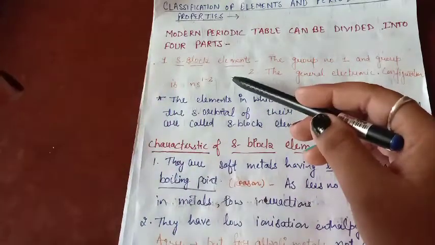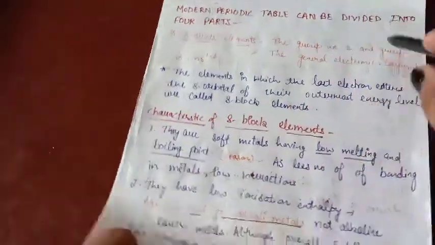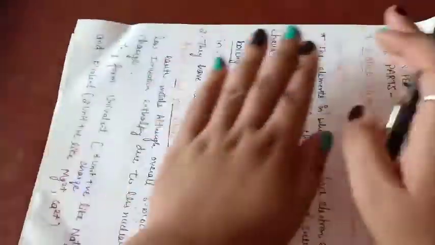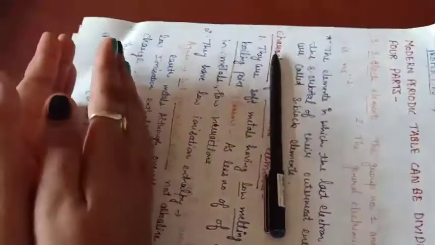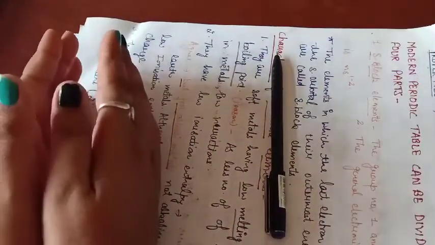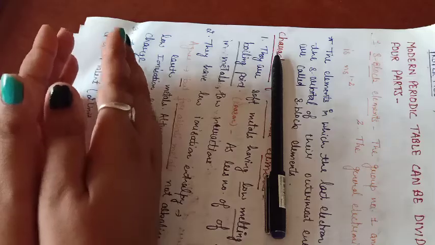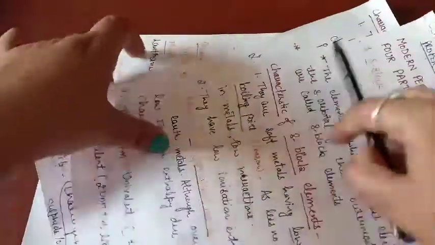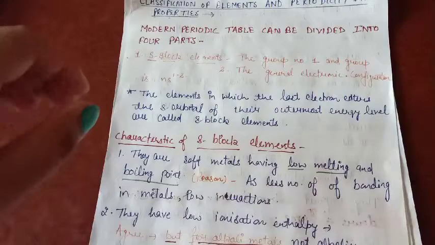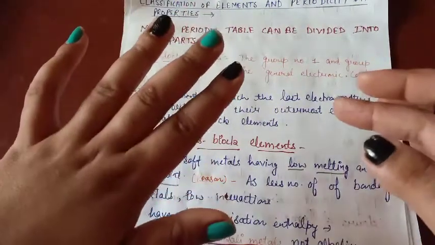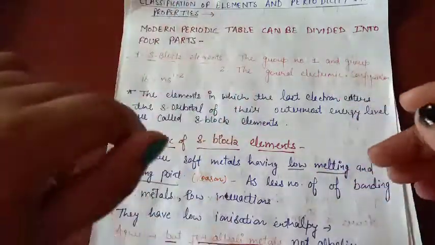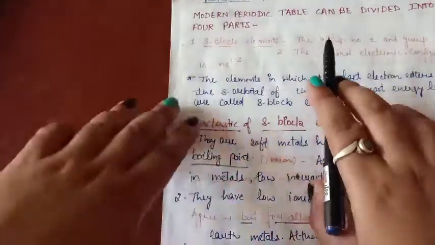Now, where are the S block elements present? If suppose this is the periodic table, I'm just assuming, the S block elements will be present this side. That means which side? The left side of the periodic table. You already know, in the 10th standard we have divided the periodic table into groups and periods. So we already know in the modern periodic table there are 18 groups and 7 periods. 18 groups, 7 periods.